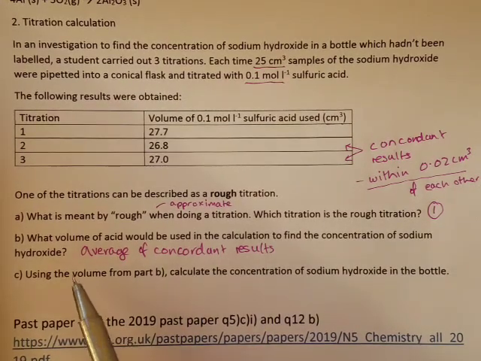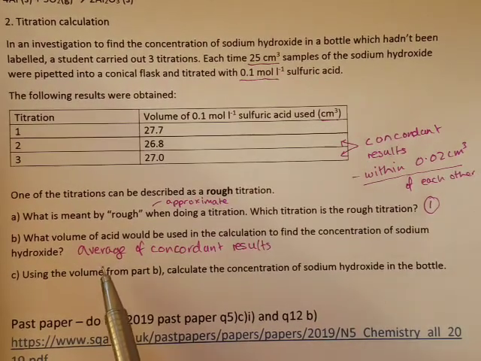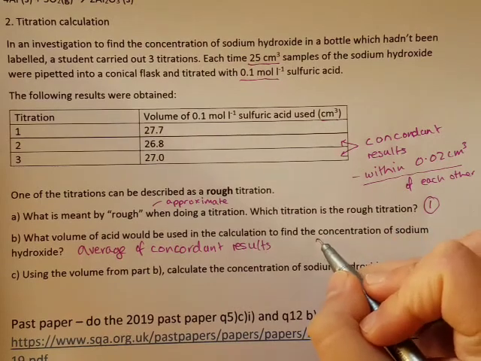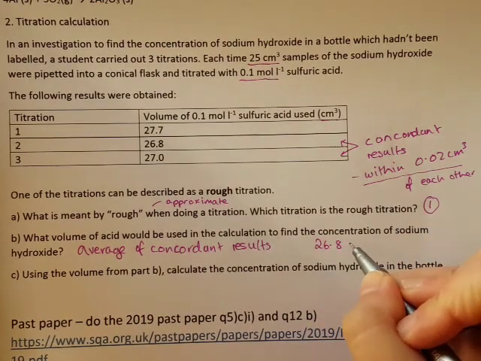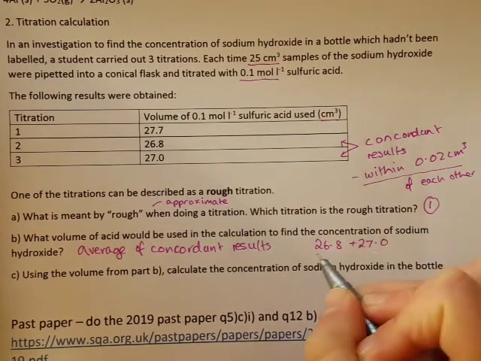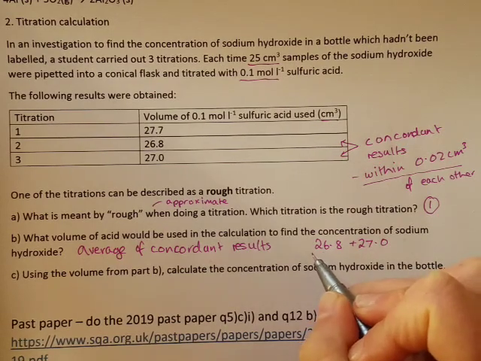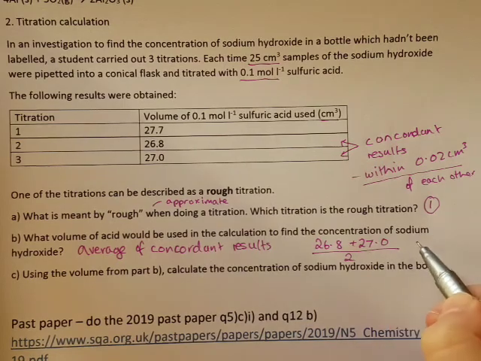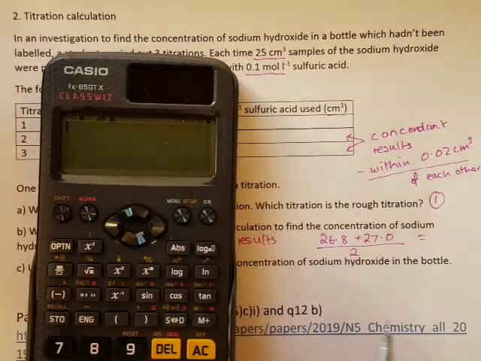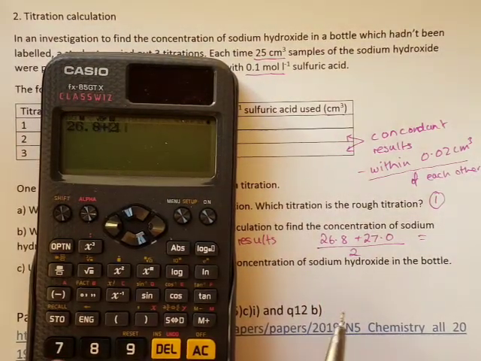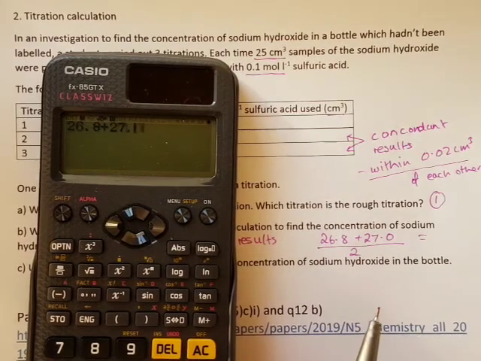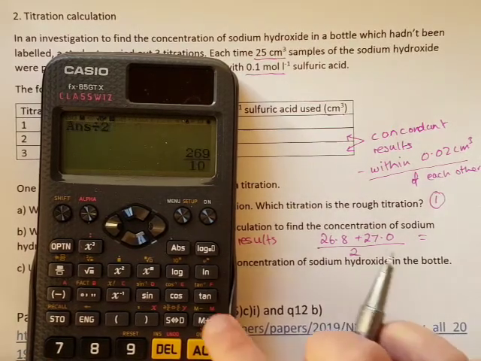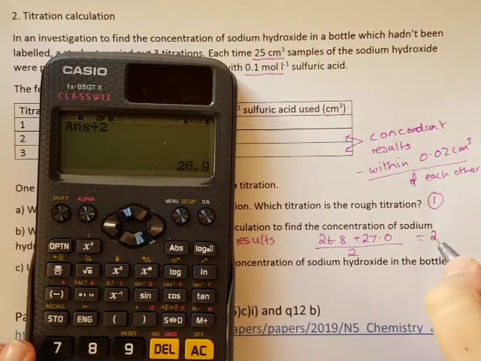And so when we're doing the average volume for a titration calculation, we take the average of concordant results. So we do 26.8 plus 27.0, and we would divide that by 2 because we're taking an average of these 2 numbers, and there are 2 numbers. So 26.8 plus 27, and the average works out at 26.9.